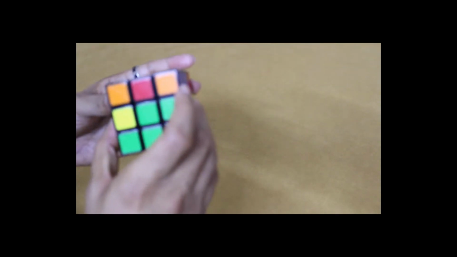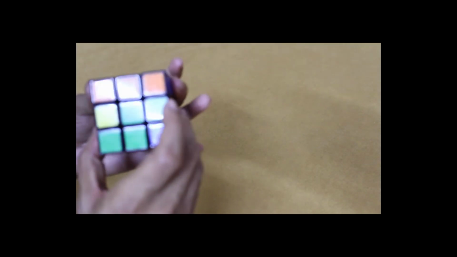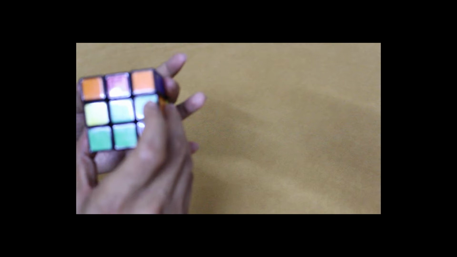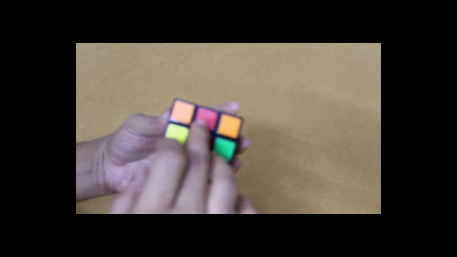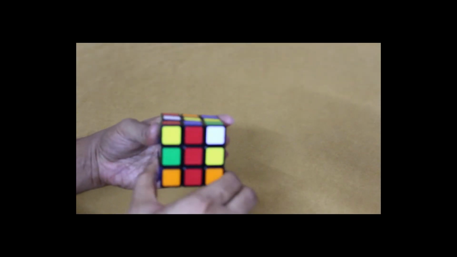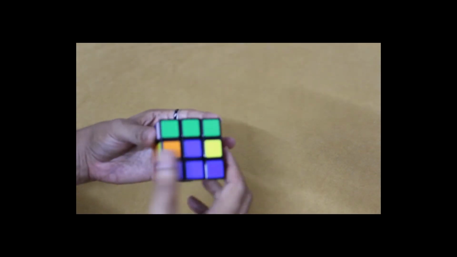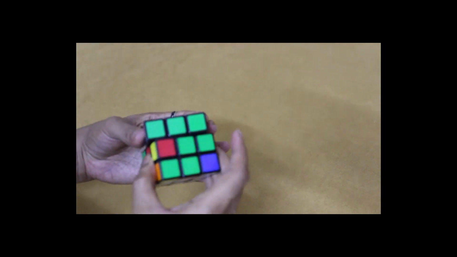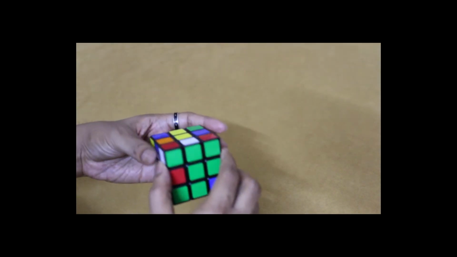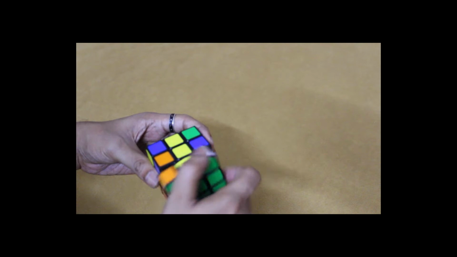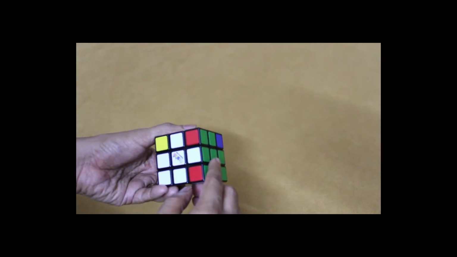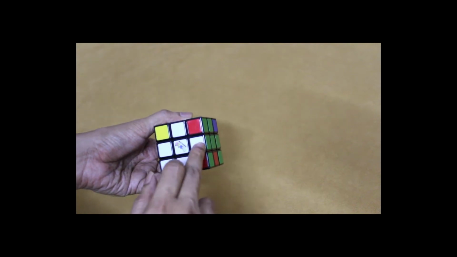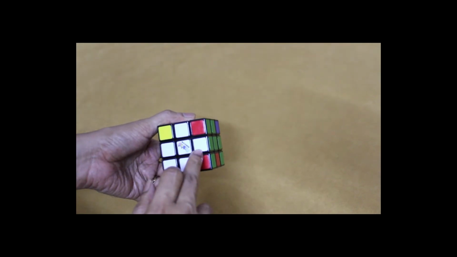Without disturbing whatever we have done earlier, we have to make sure to rotate 2 layers and then match, and then rotate it here. So I'm going for the green, so I'm doing it. So the white cross is done.